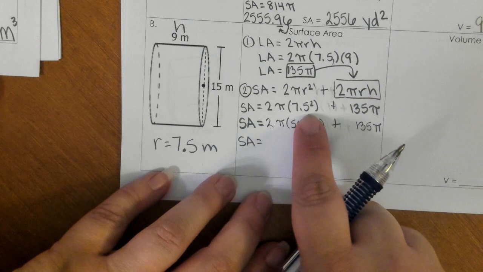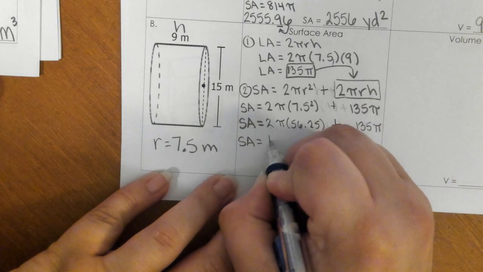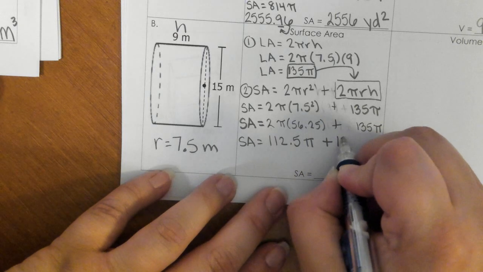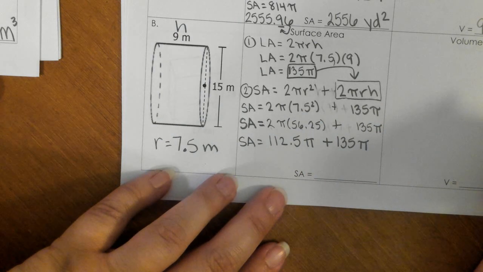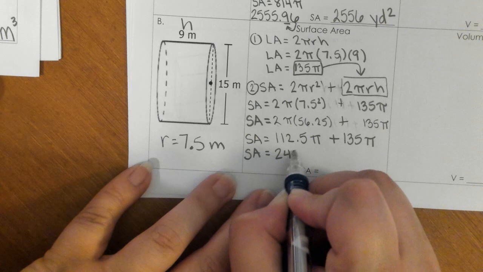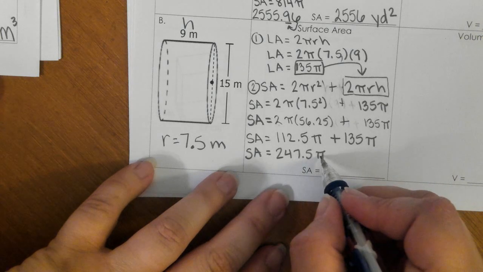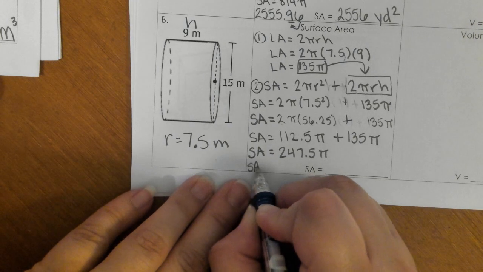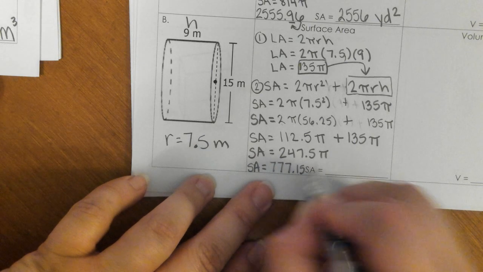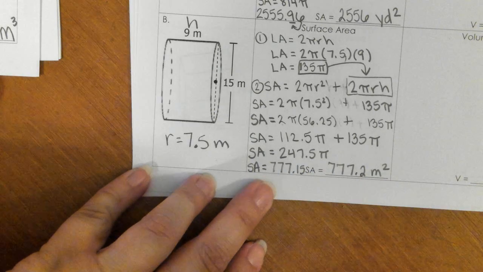All right, so now let's try it again. 7.5 squared gives me this. We multiply the 2 and that, we get 112.5 pi. We add in the 135 pi. And we add like terms to get 247.5 pi. Okay, last but not least, you need to multiply that times 3.14 to give us 777.15. So I would round to 777.2 meters squared.